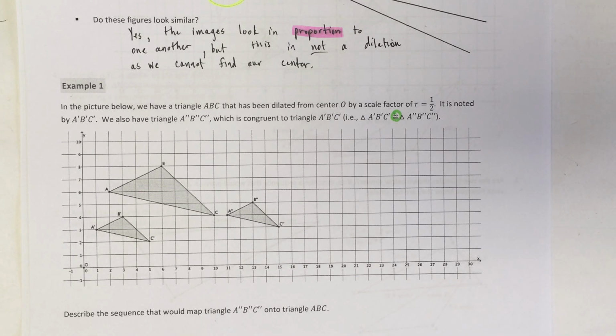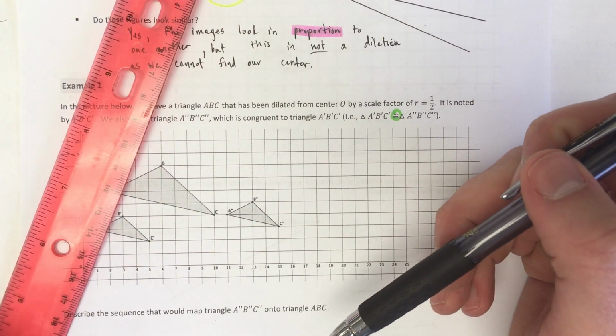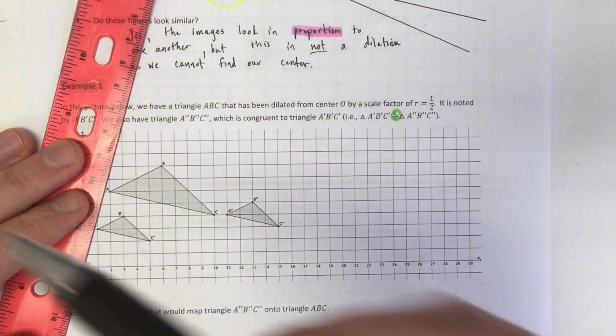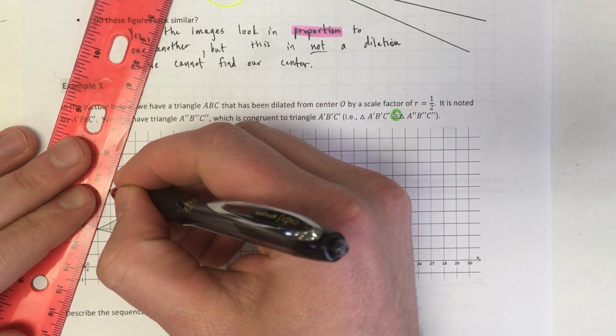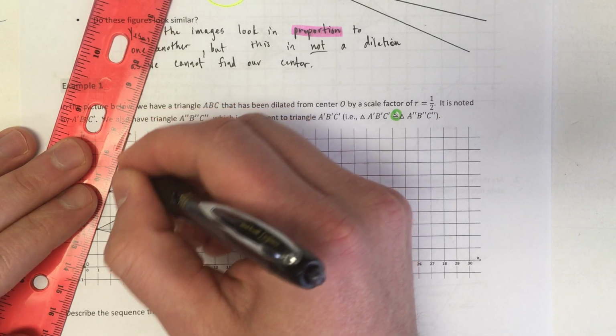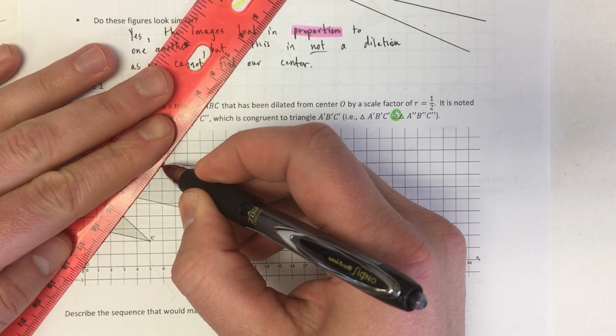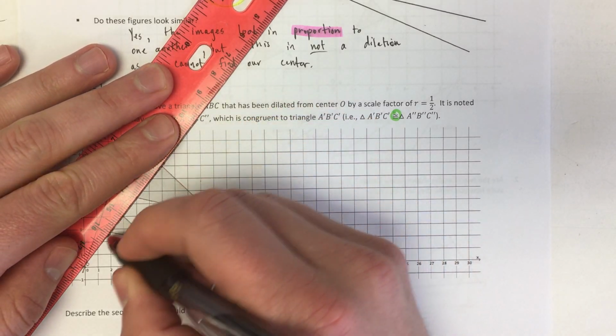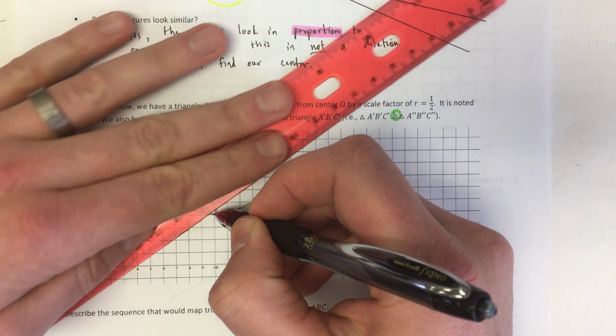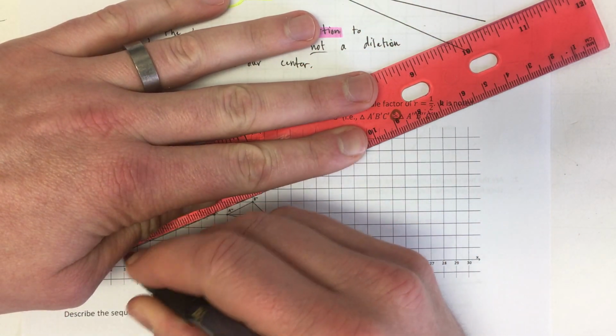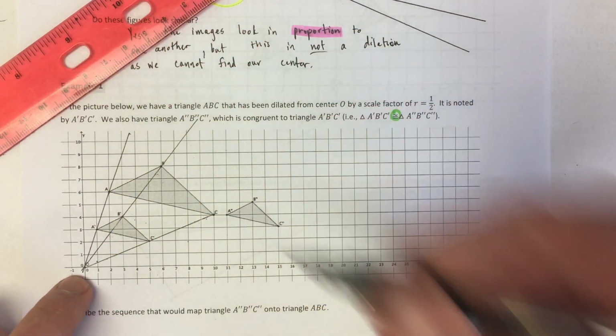And what they've done here is they've helped set you up. By itself, a dilation would need a point. And so, as you can see, if I were to connect A prime to A, B prime to B, and C prime to C, they all track backwards towards the origin.